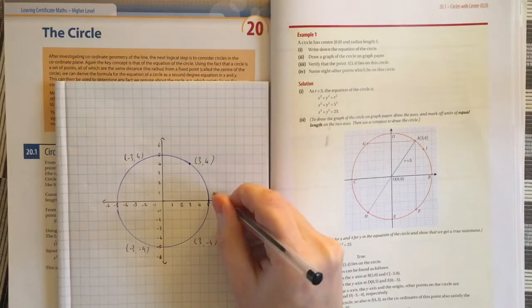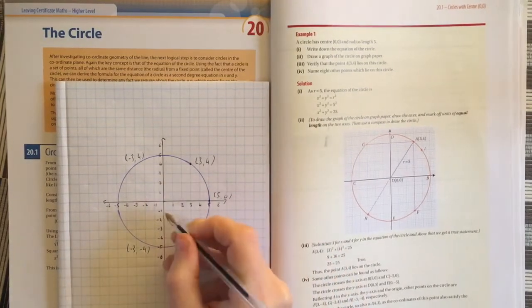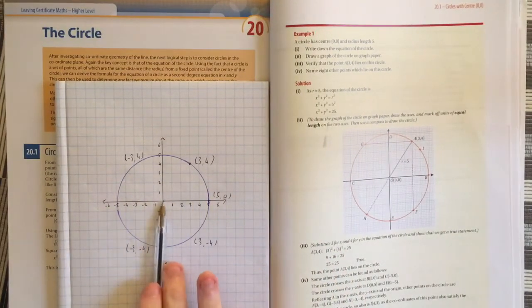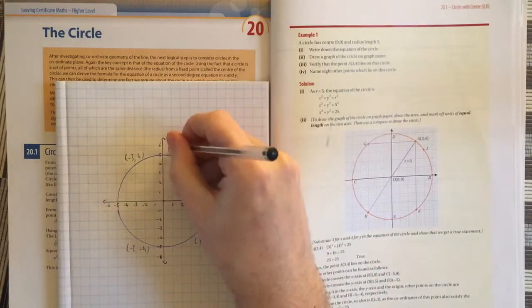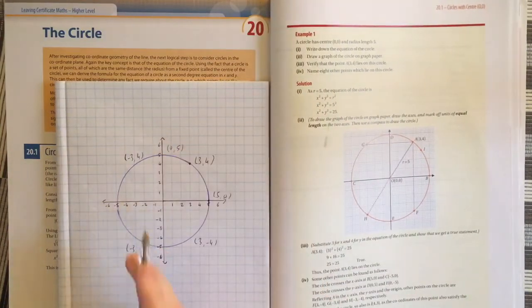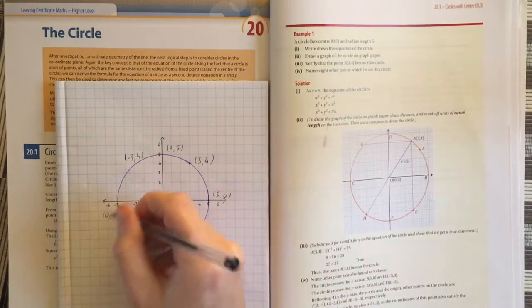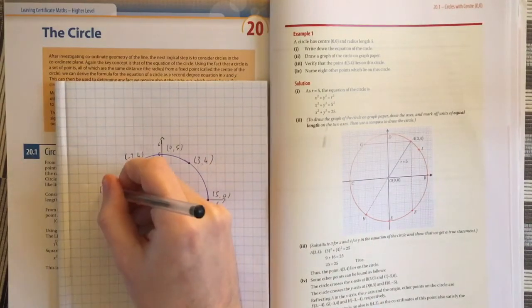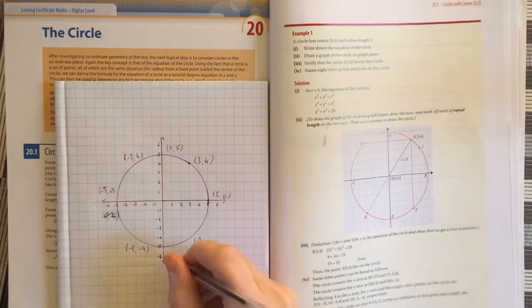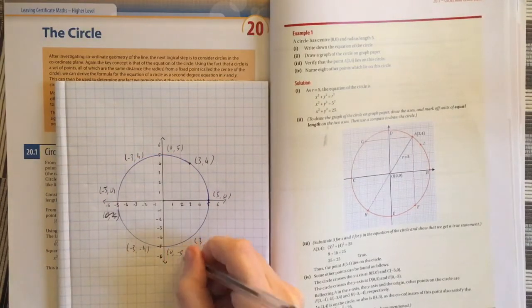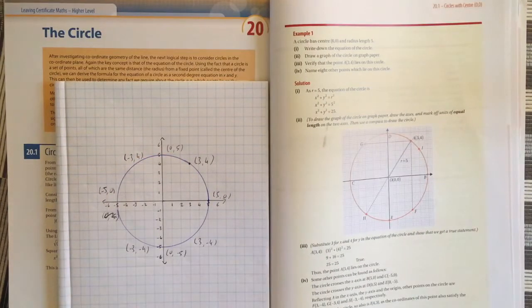5, 0, we've already said. Because the radius is 5, then you can go 5 directly up from 0, 0 as well and get 0, 5. You can get 0, minus 5 over here. Sorry, that would be minus 5, 0. And down here, 0, minus 5. I think that's 7 other ones. They asked me for 8.